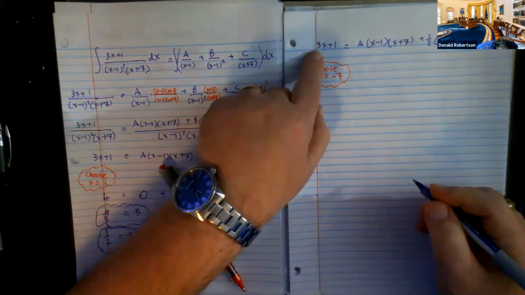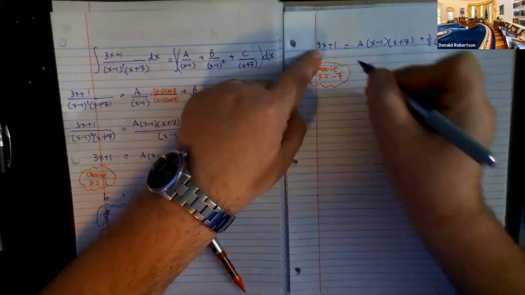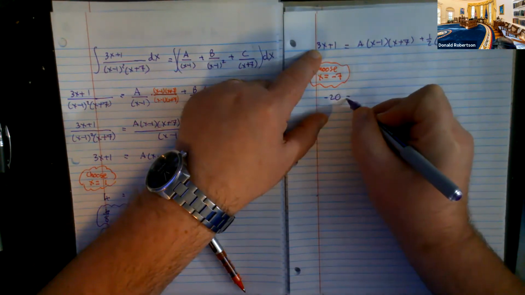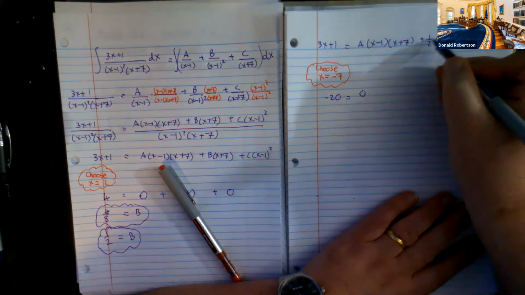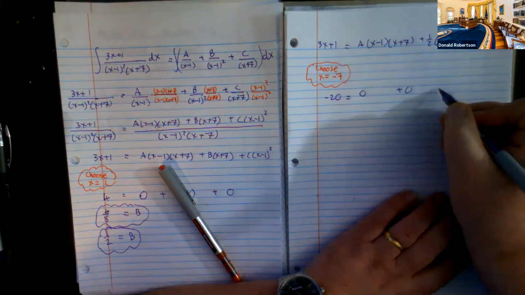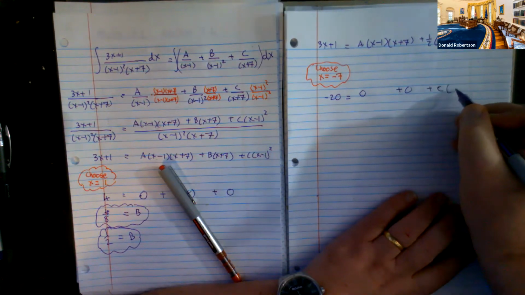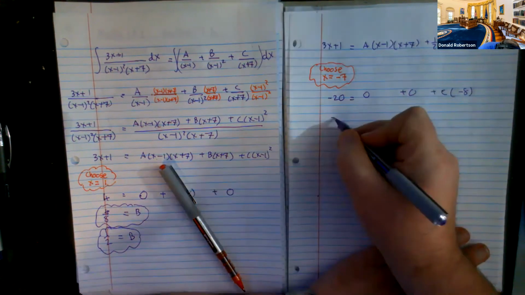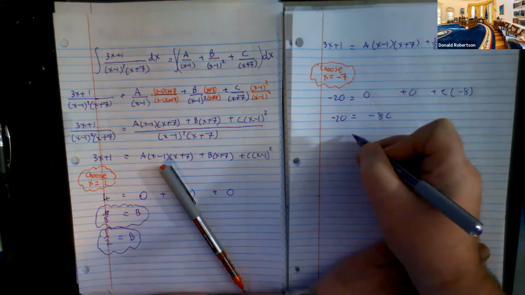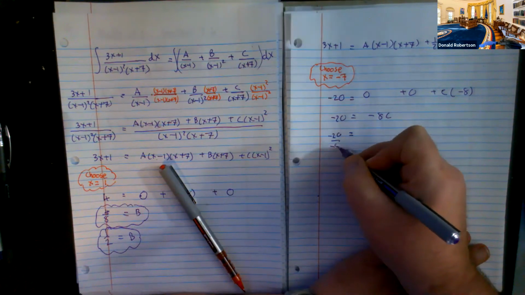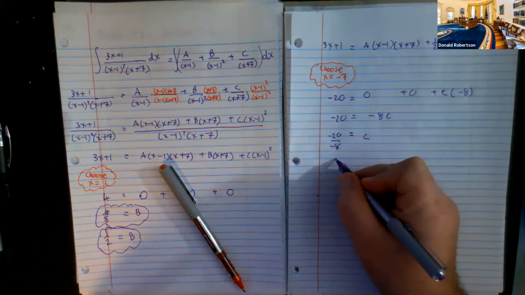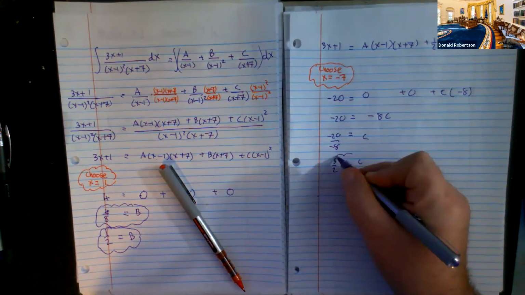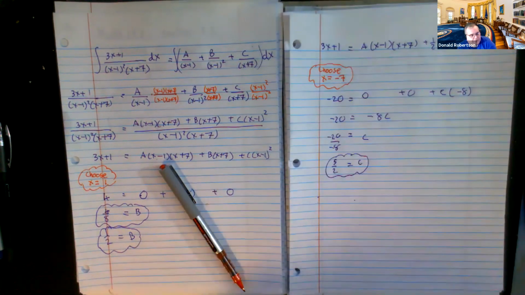So I'll try and do this one correctly. 3 sevens is -21, add 1 is -20. Not a bad number. Won't this be 0? So the whole thing is 0. This will be 0, so the whole thing is 0. And this will be c times -8. So I have -20 is -8c. Dividing both sides, and oh, do a 4 on them, that's 5 halves, I believe. Hey, actually, it's quite a nice answer. Great. Compared to the other one, 5 halves is almost nice.